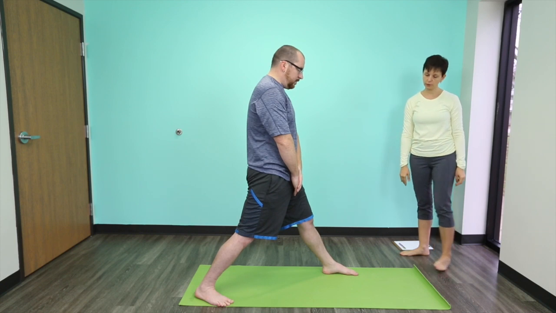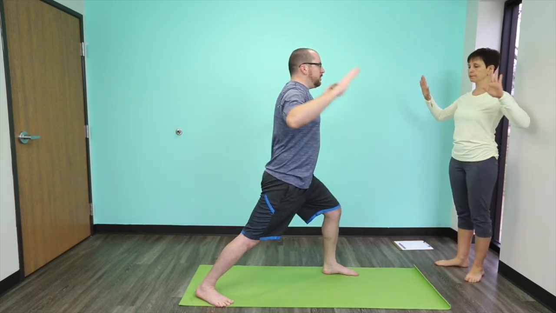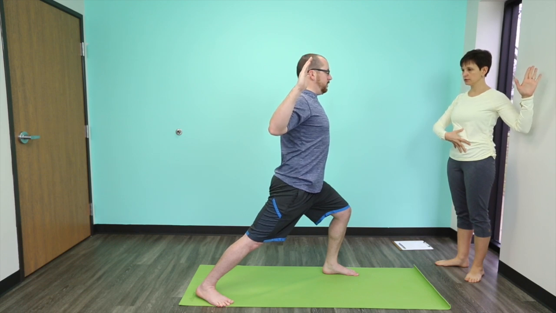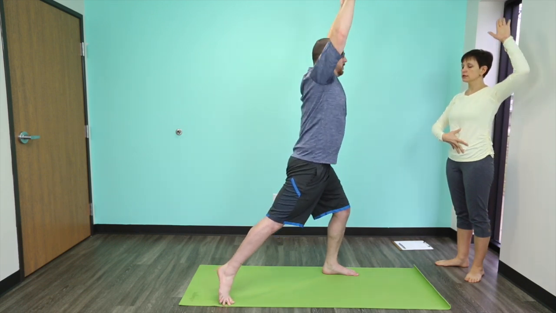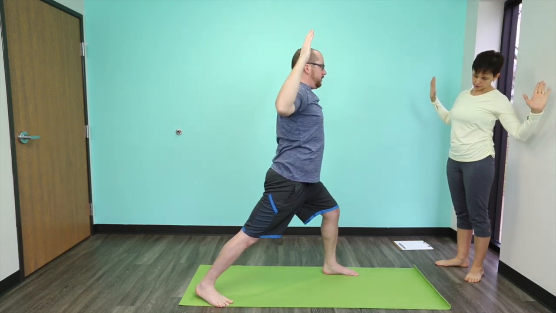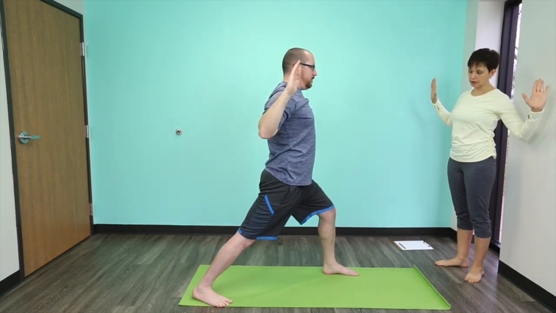Here you can try different arm adaptations to relieve tension in the upper back and neck, or emphasize different aspects of the movement to target the lower back, hip flexors, glutes, knees, or ankles.